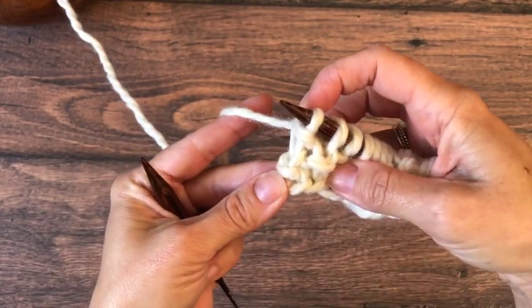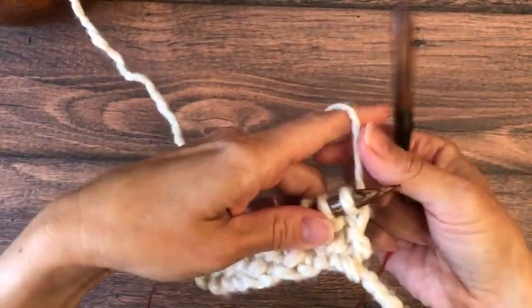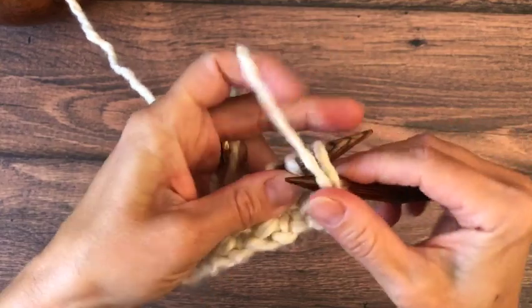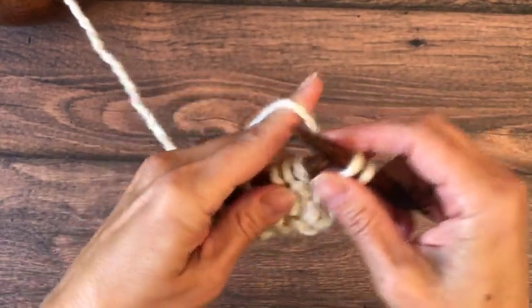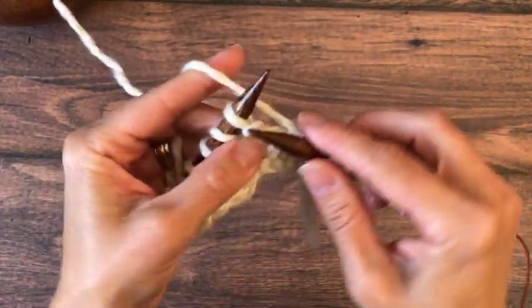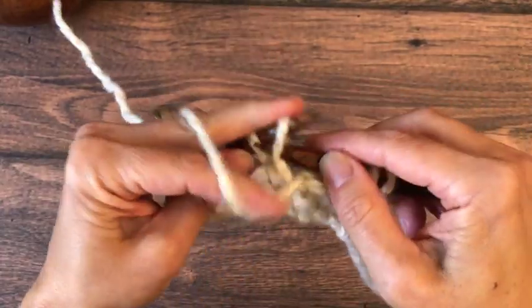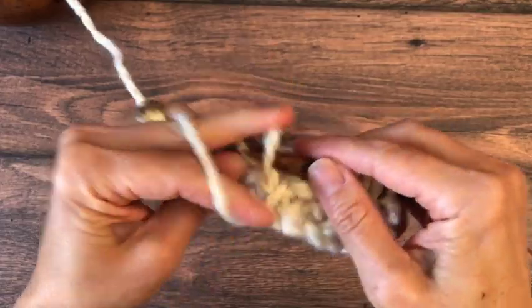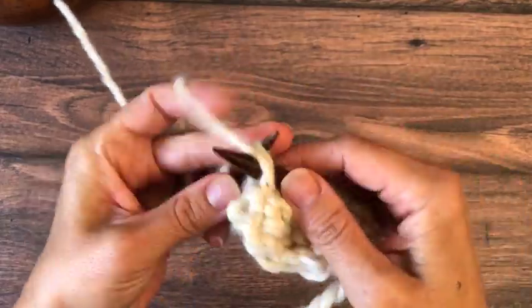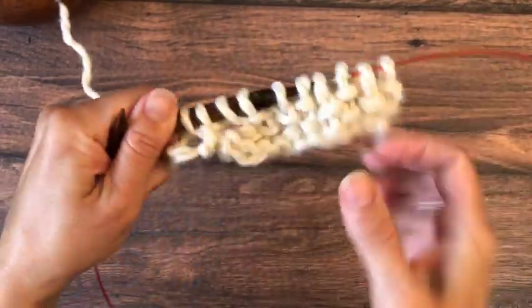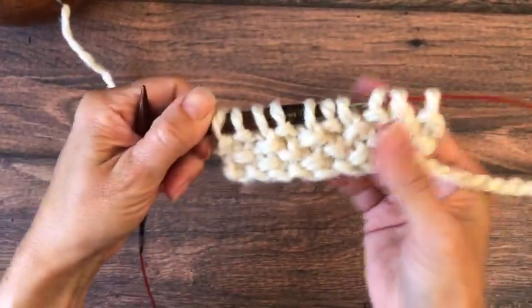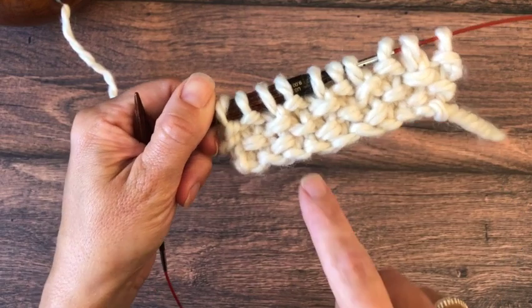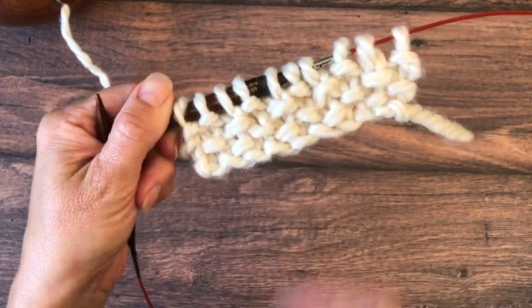And then you're going to do a repeat of row 2. So you start with a purl and you knit the second. And you just keep repeating those 2 rows for your seed stitch. And you can see you have a really nice textured surface there for your seed stitch.